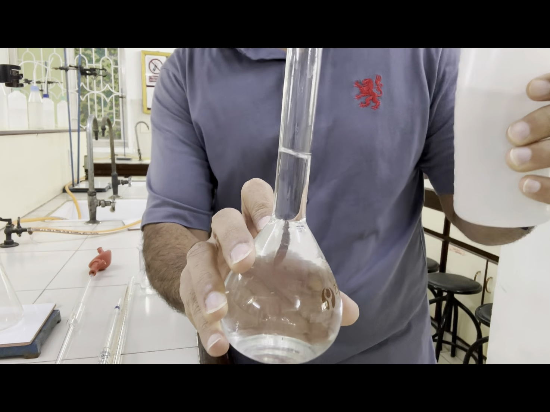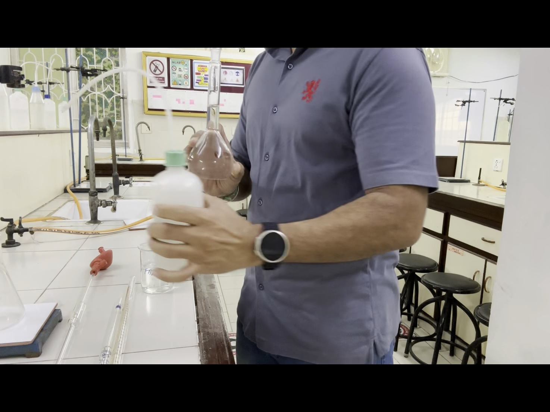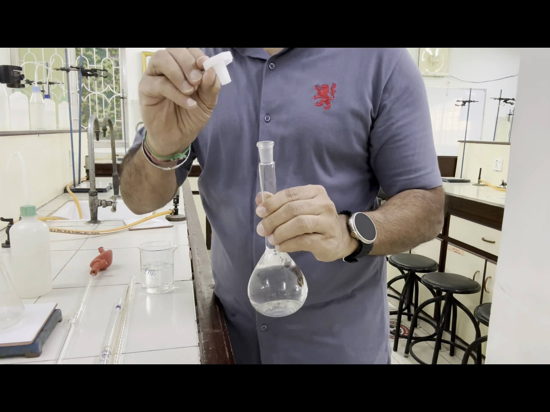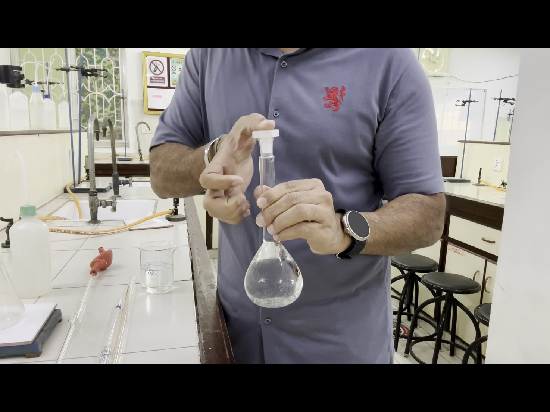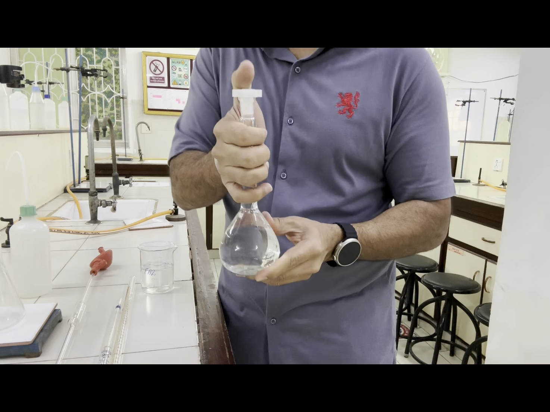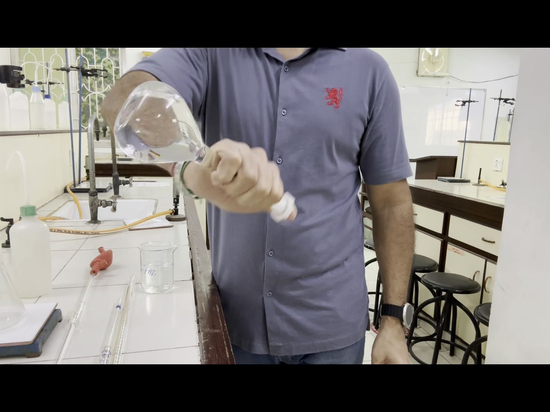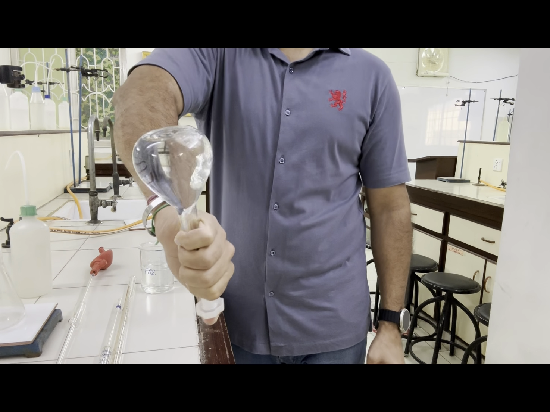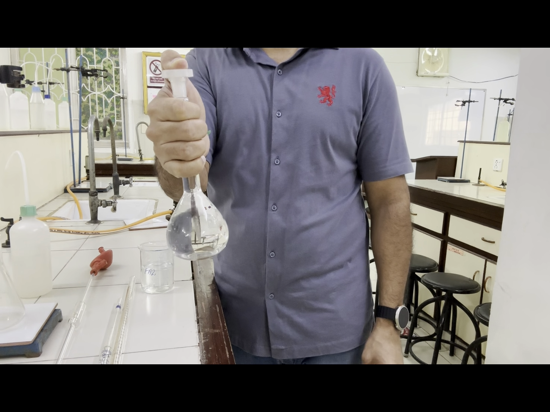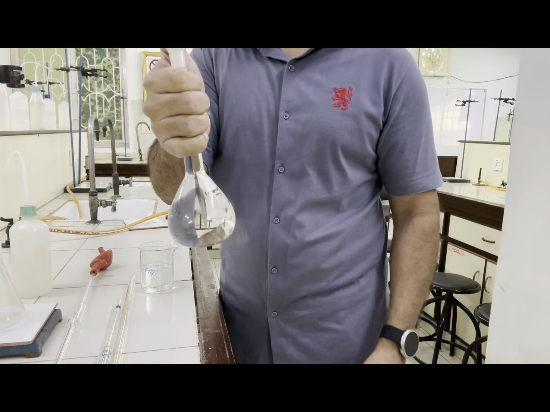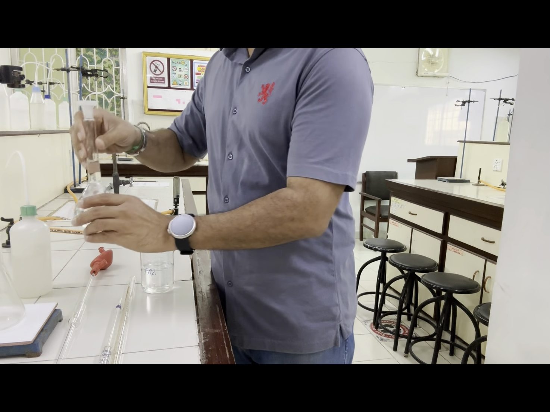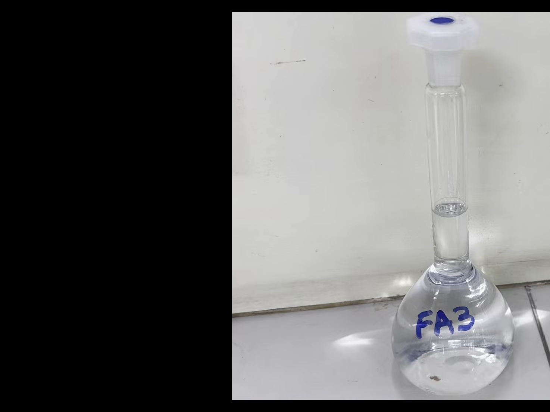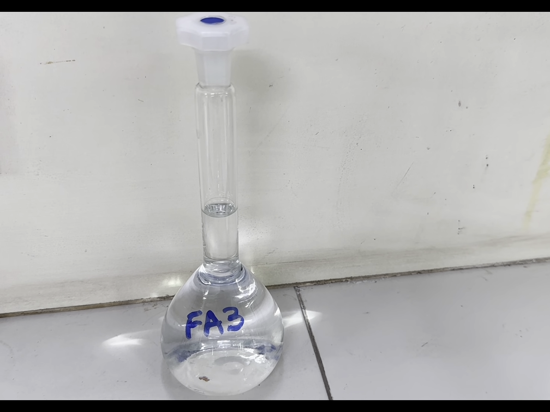And now you can see I have taken up till the mark only. Now you have to put a cap over this and hold this with your thumb and invert this at least 3 times so that the solution is mixed. We call it shake well. And this solution which is prepared now is your Fa3, as the question has said, label this as Fa3. So the solution is labeled Fa3.